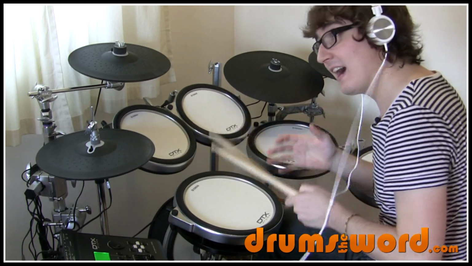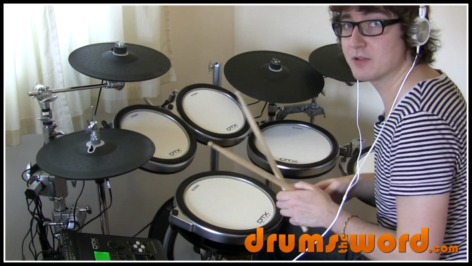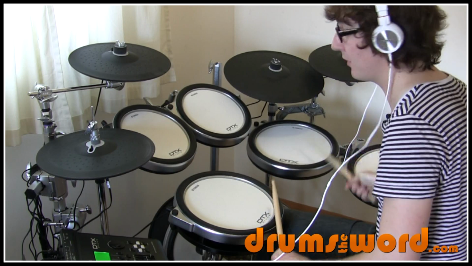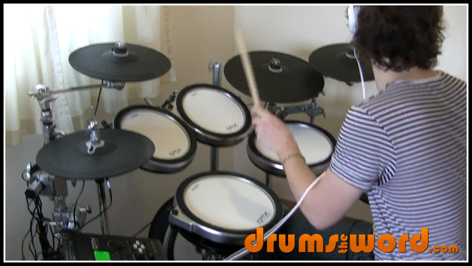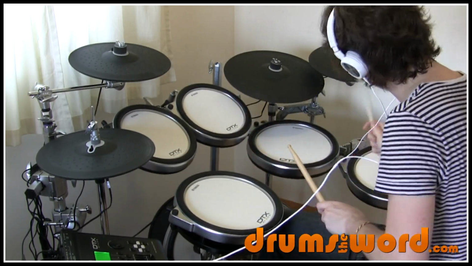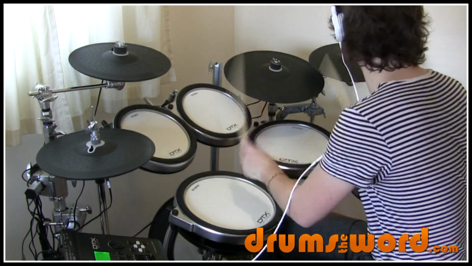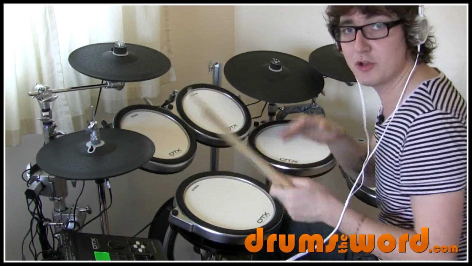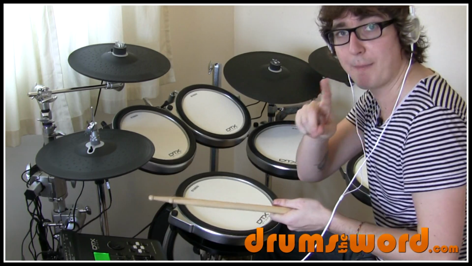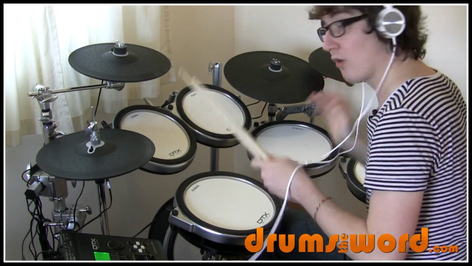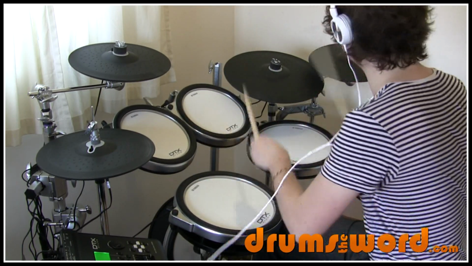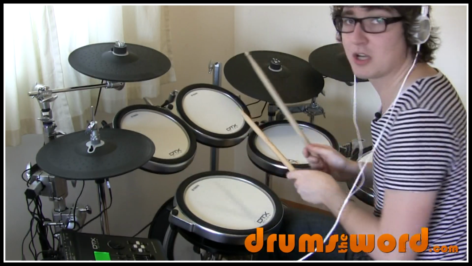So taking that idea, we get to feel this. If we're feeling 3 triplet, 4 triplet, 3 triplet, 4 triplet, 3 triplet, 4 triplet, 3 triplet, 4 triplet. So I'm not using double bass drum pedal at the moment, I'm just using the one bass drum pedal, right, left on the hands, and then bass drum foot, which is a cool lick on its own.